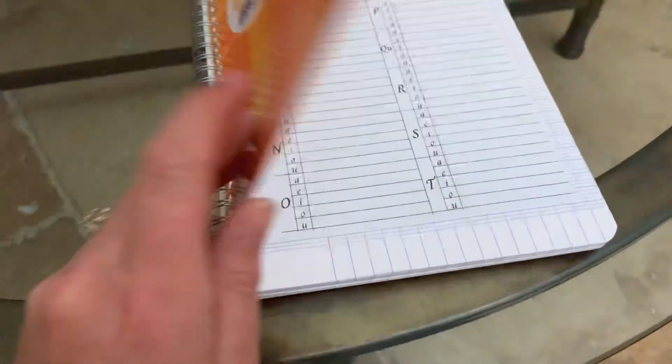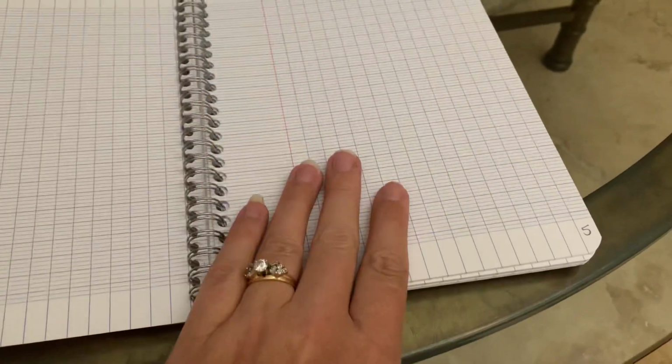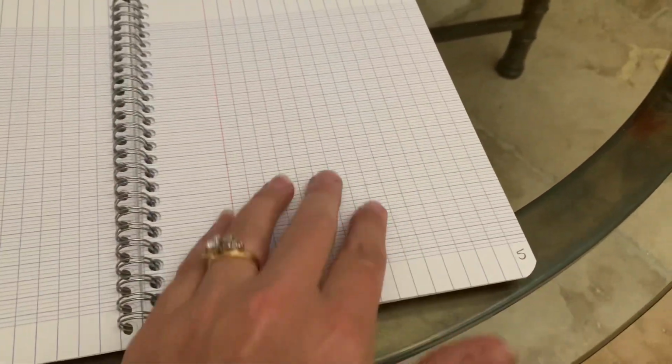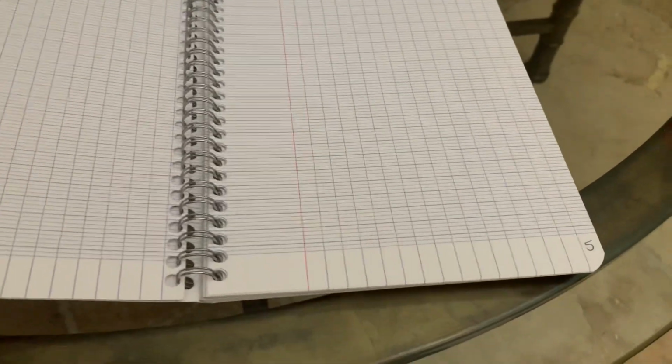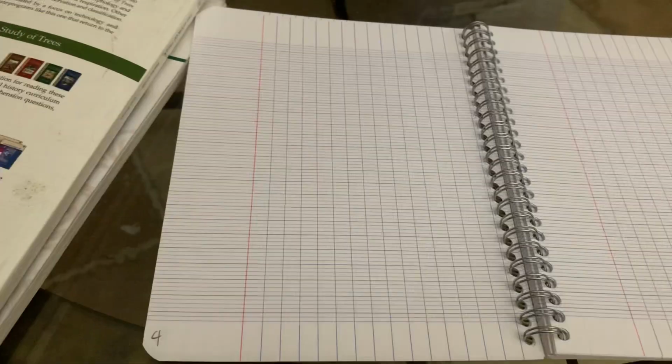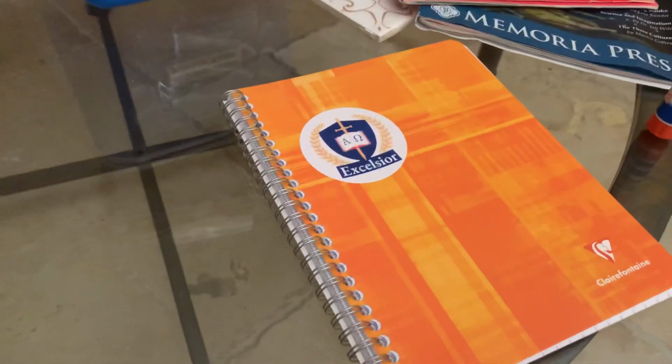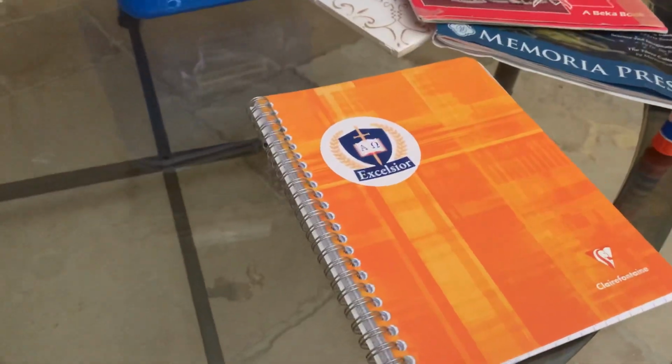I chose the Clairefontaine because of their French ruling and their smooth-as-butter paper. It's worth it for your handwriting to have these two facets. So that's why I chose this book. Let me just show you, in our homeschool world, some of the things that I think are just kind of a shame to not use a commonplace book for.